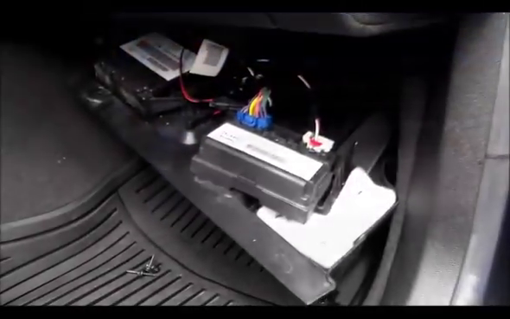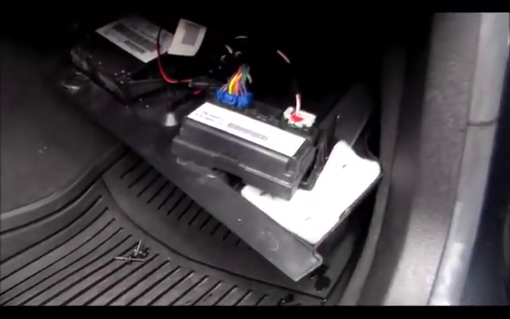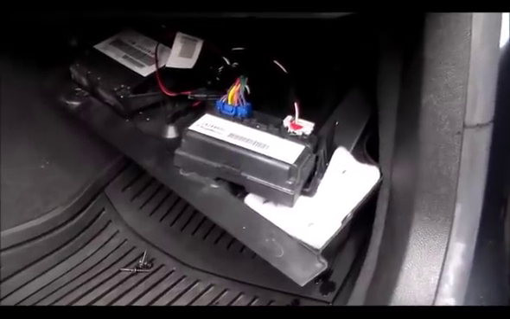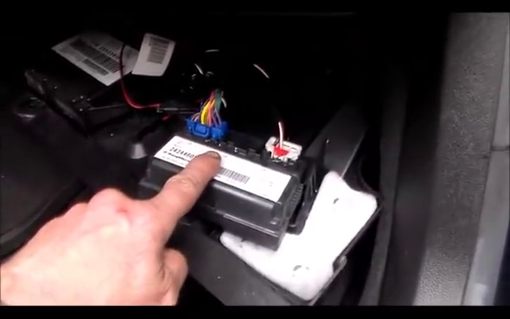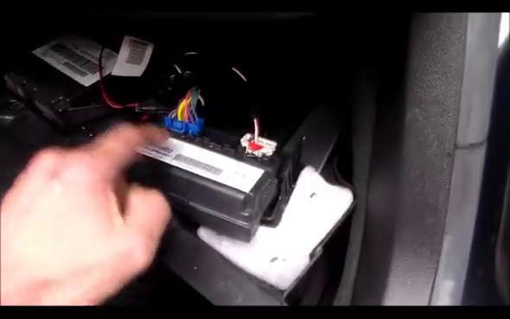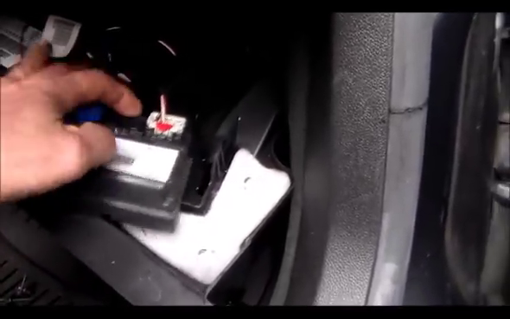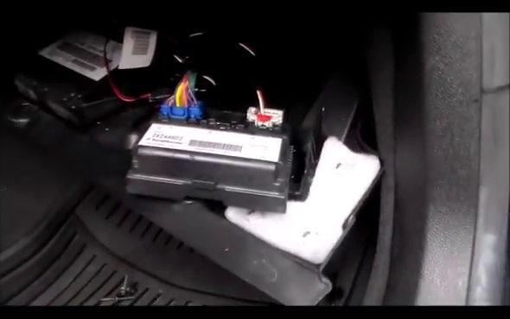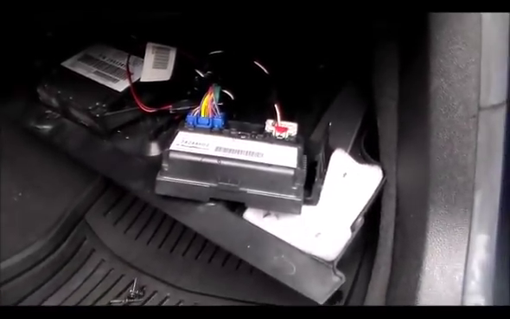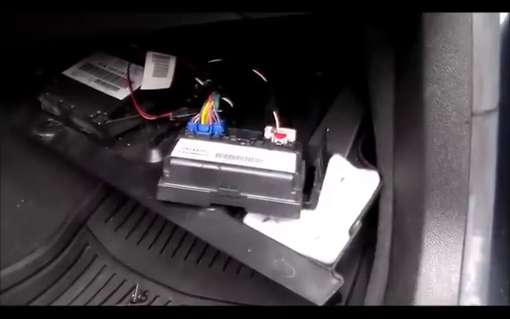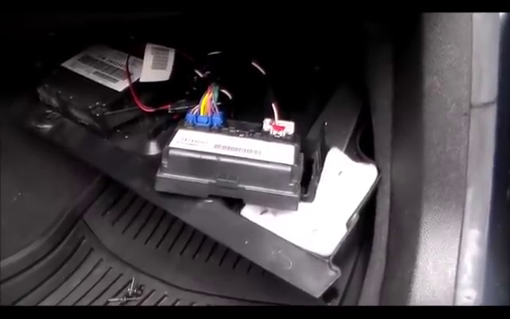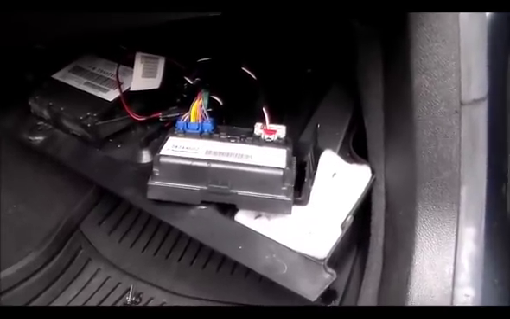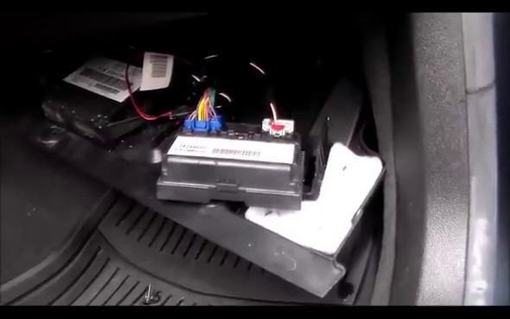I'm hoping this is coming out good because I really can't see too good with the sun here. All right, so I got this panel dropped down, and right here is the transfer case control module. All right, and as you can see, this is full of water. Okay, the module is full of water. What's going on with this thing is the right side sunroof drain is clogged and the water is leaking into the car and onto the module, and it faulted out the module.